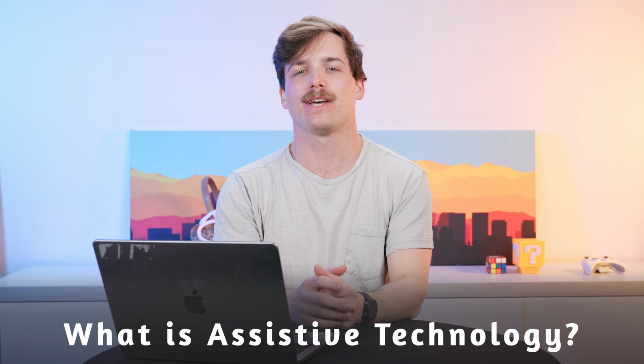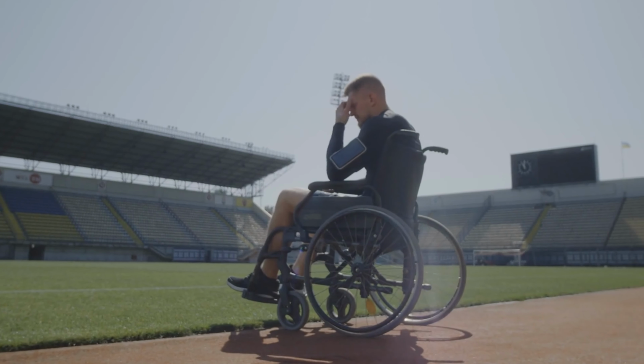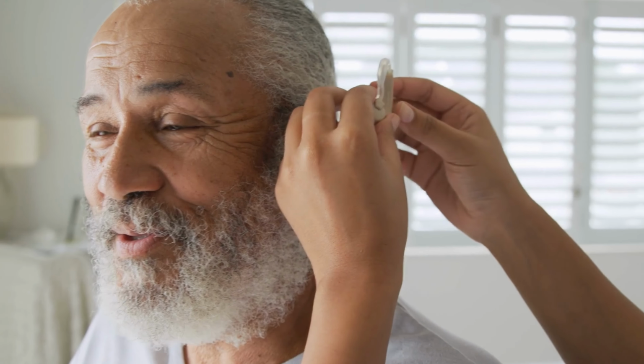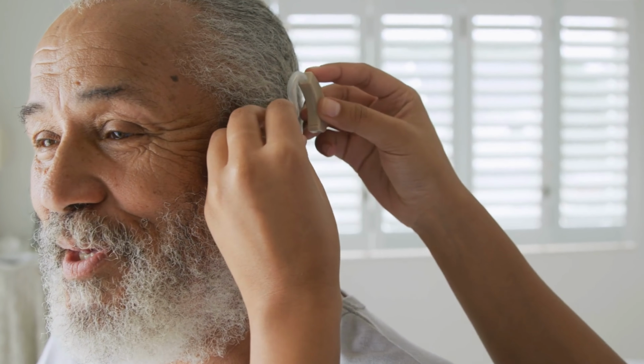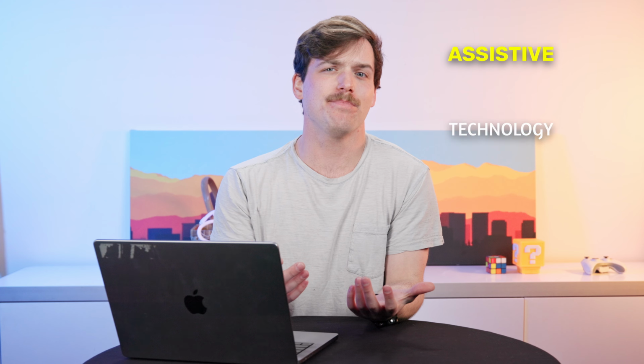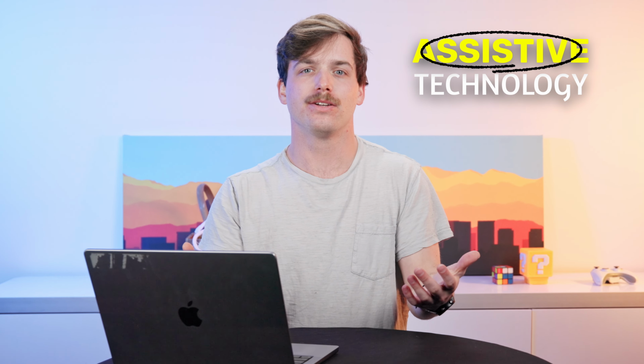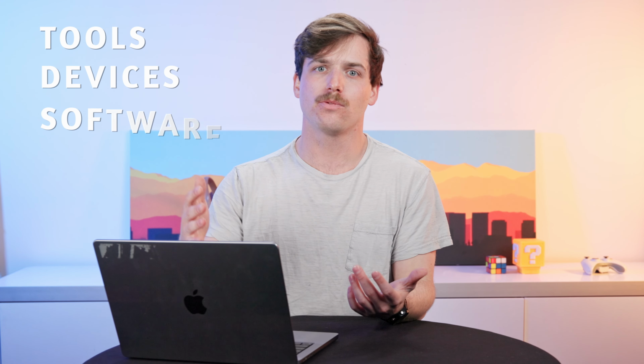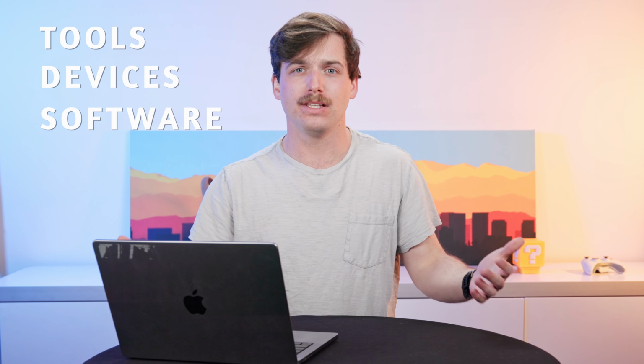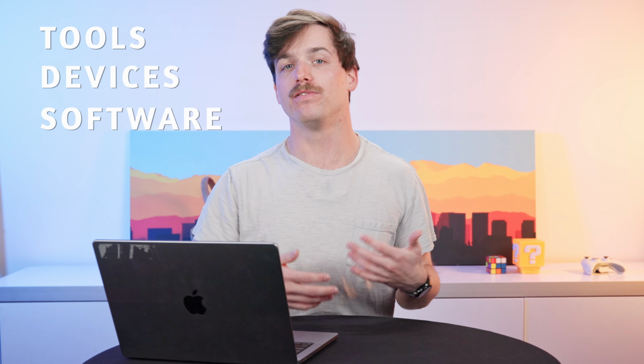What is assistive technology? Well, you've probably seen someone in a wheelchair. Maybe your grandparents have hearing aids. Maybe you wear glasses. All of this is an example of assistive technology. So, what is it? Assistive technology is the use of tools, devices, software in order to live out your daily life without that impediment from before.